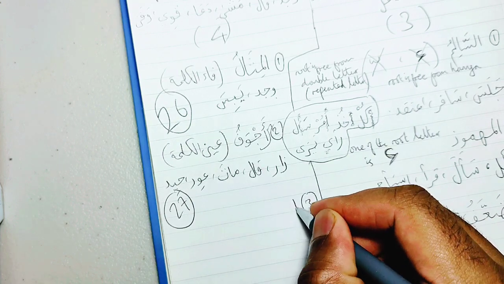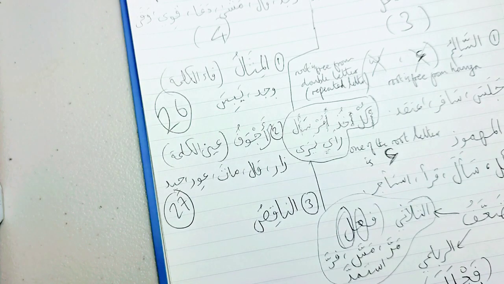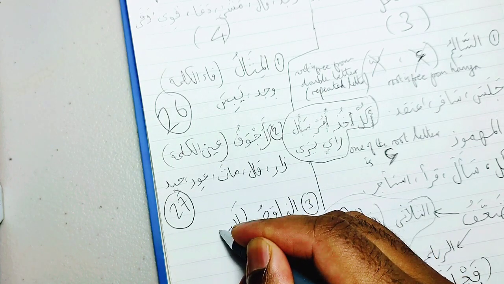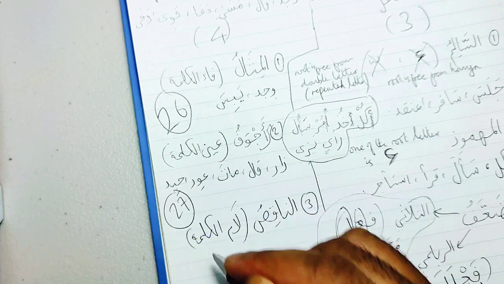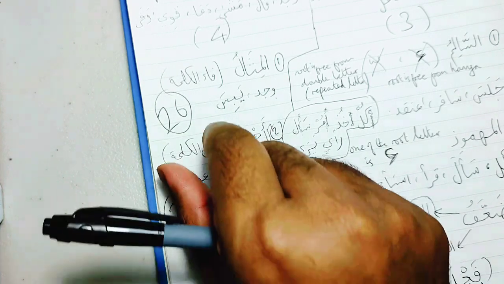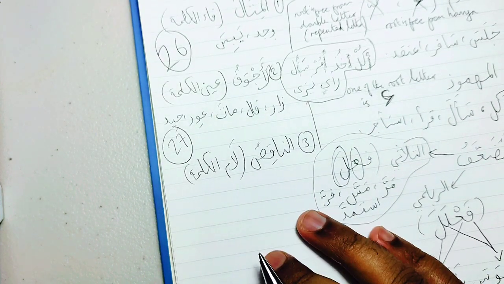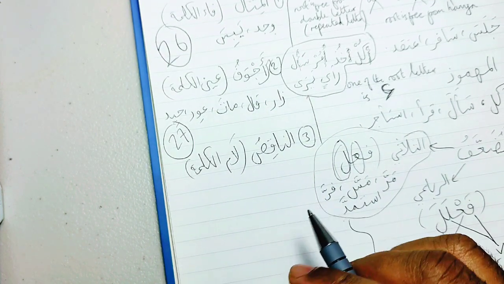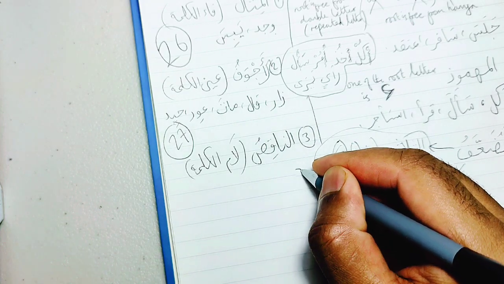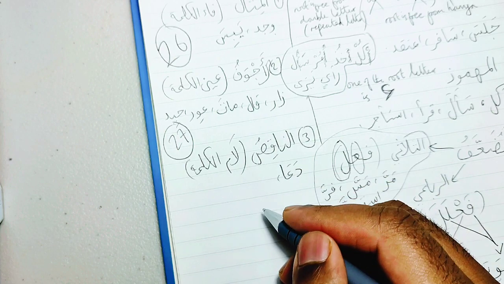If the lamul kalima is a harf illa, it's going to be called an-naqis. An-naqisu. Naqisu lamul kalima. Lamul kalima is the harf illa. I hope you understand my paraphrasing here. So lamul kalima, aynul kalima, fa'ul kalima is where the harf illa is found. Examples of naqis. We have da'a. The lamul kalima is a harf illa alif.